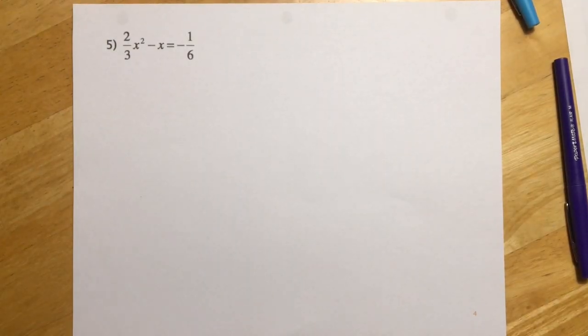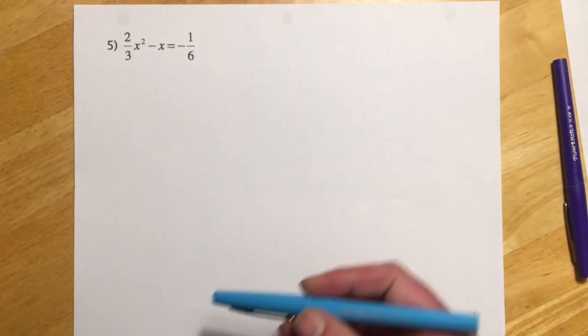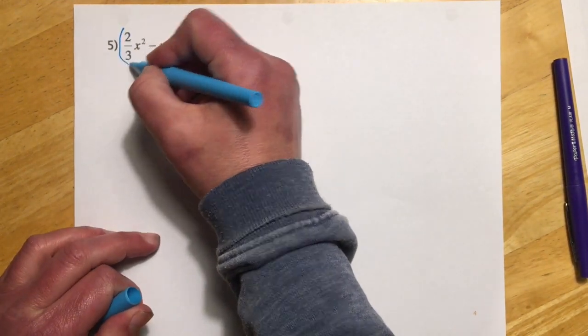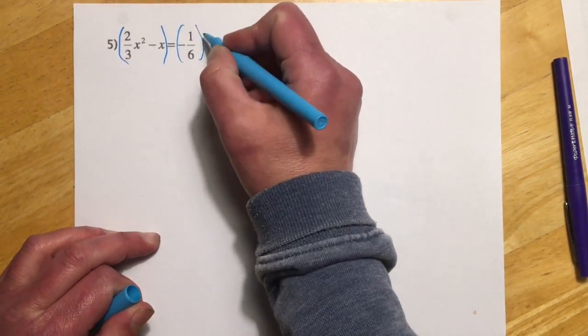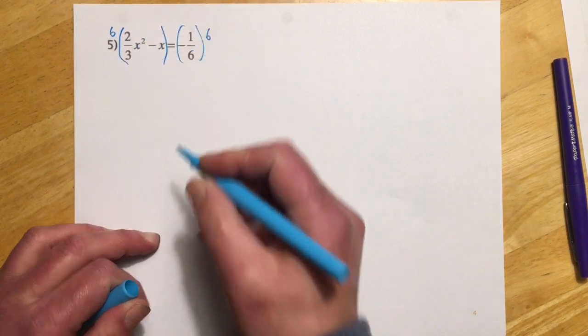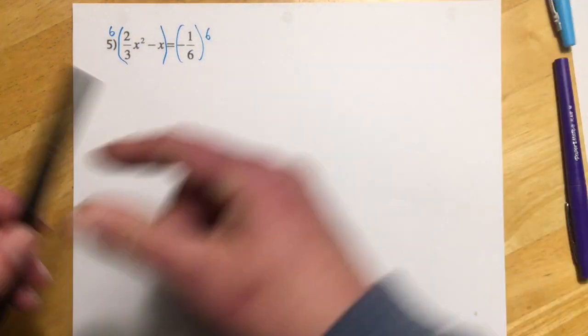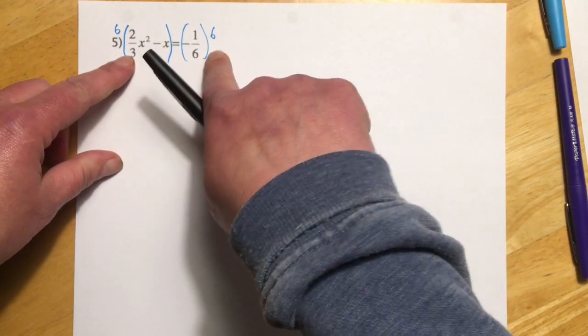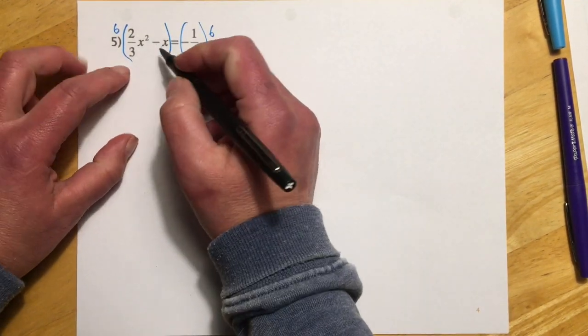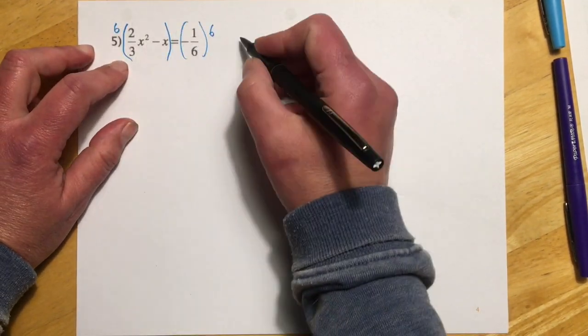Okay, in this next one we got some fractions going on. So the best thing to do with that is to get rid of them. So I'm going to multiply both sides by 6. And so what that'll do is knock out the 3 and the 6, but you gotta make sure you get the x here too.